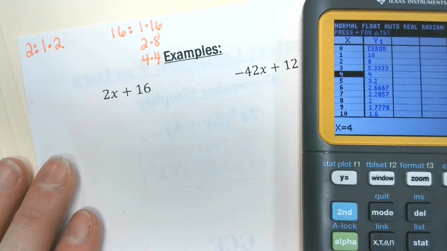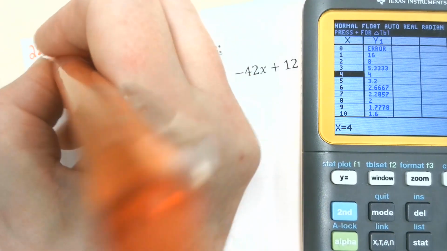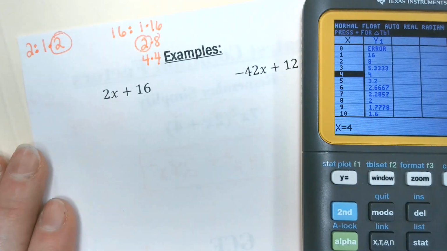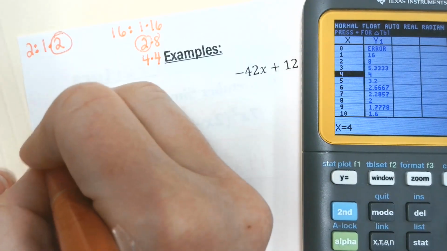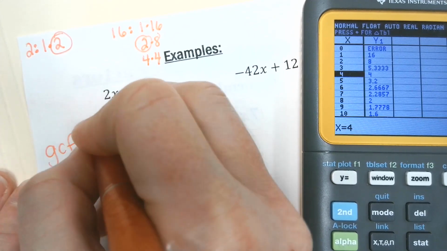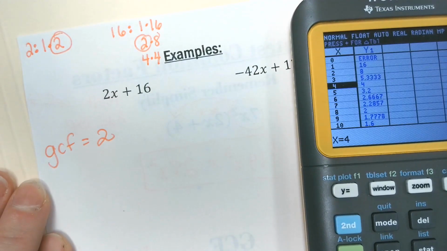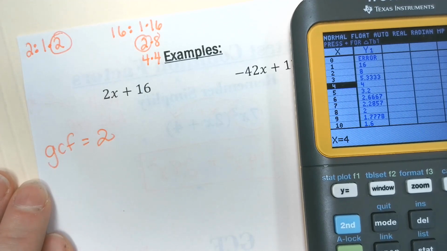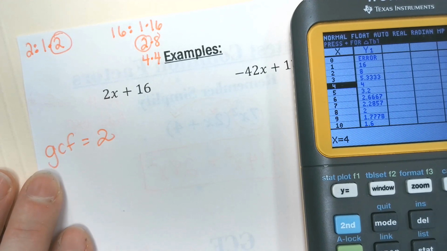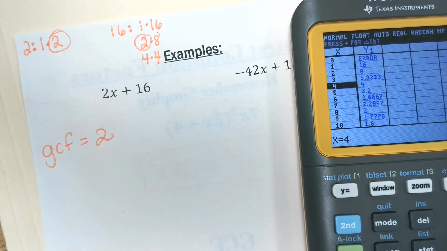So we look at what is our GCF? 2. Circle it. So let's go ahead and write GCF equals 2. So we found our GCF. So step 1 was listing the factors. Step 2 was circle the largest common factor.